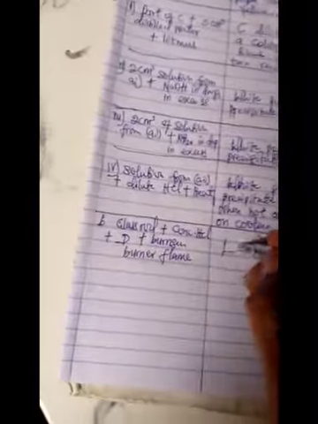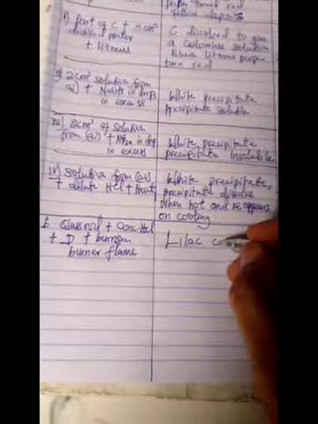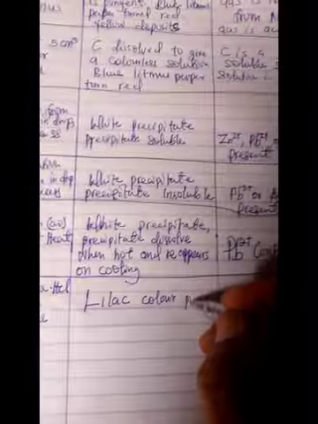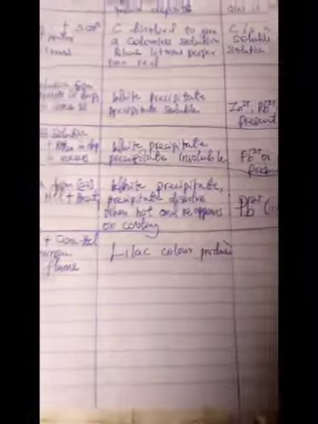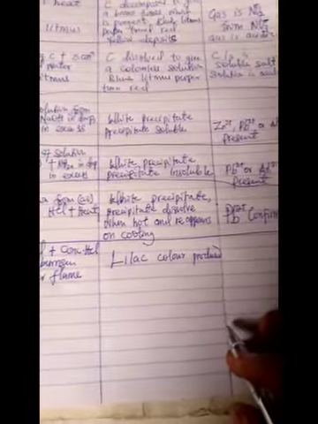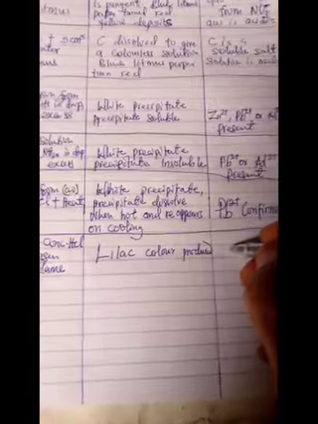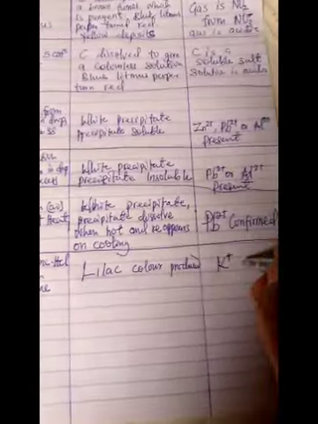What will you observe? Lilac color. So we'll say lilac color produced. That is what you will observe. And what would that show? It shows that potassium ion is present. You write it. Potassium ion is present. Then BII. We are winding down.